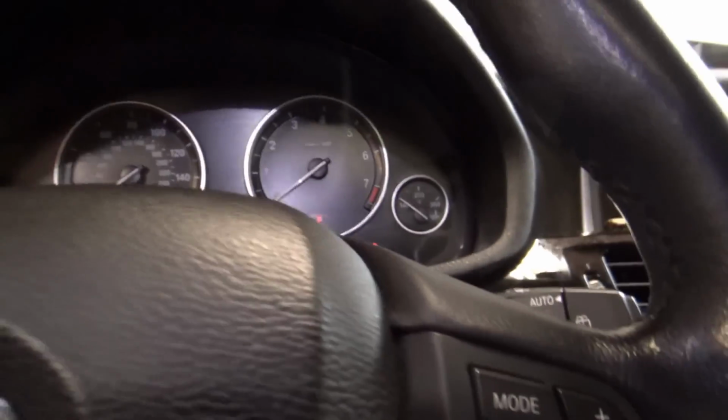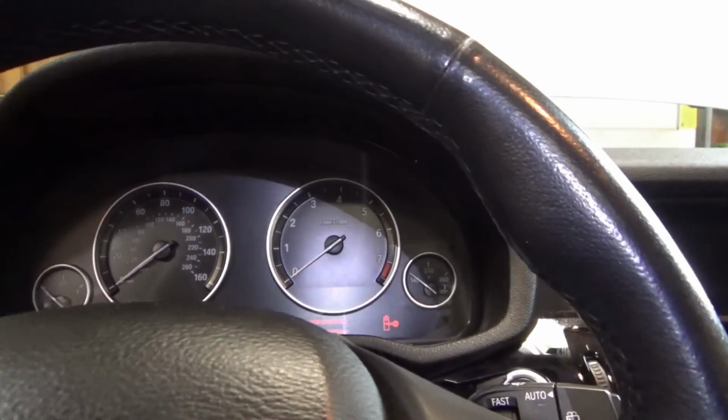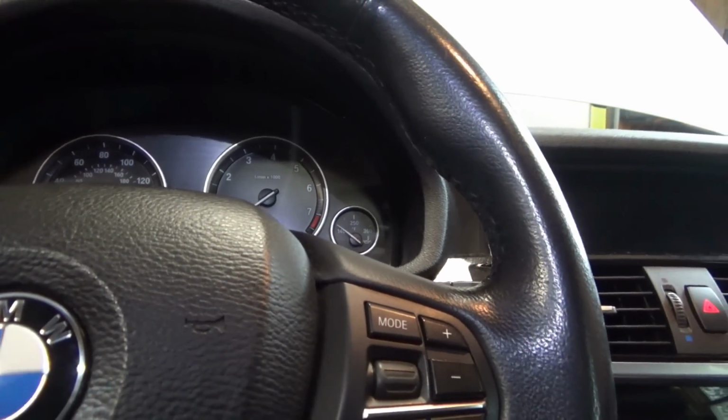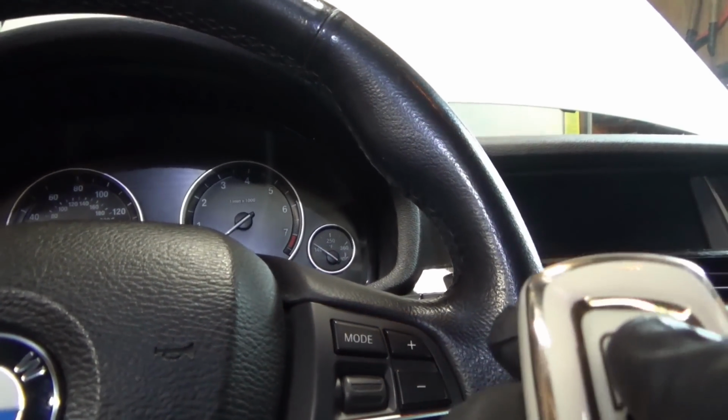Turn off the ignition switch. It's fussing about the remote control battery. I'm wondering if... yeah, that works.